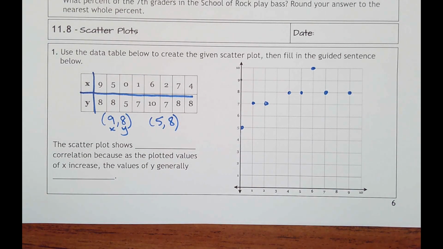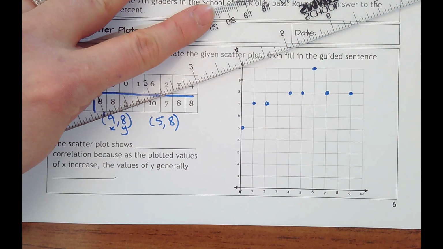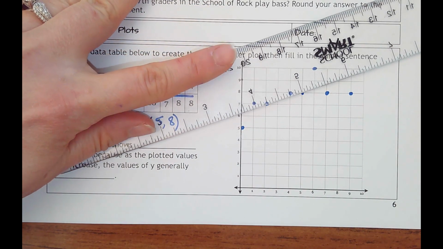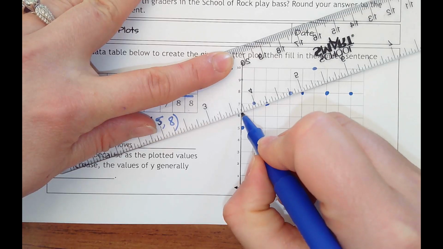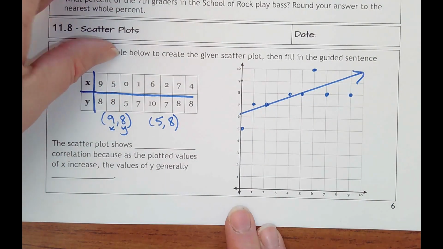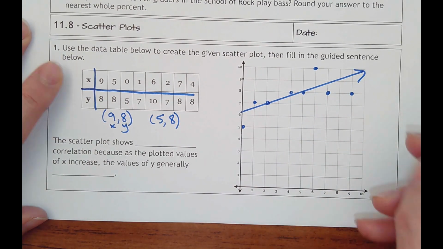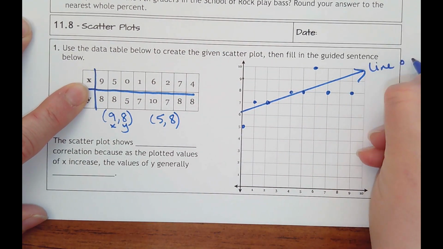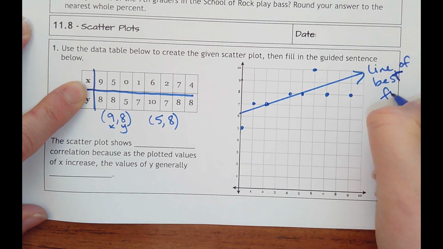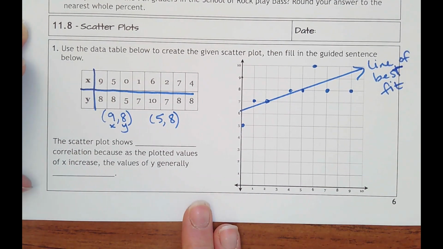Then what I want you to do is pretend that you're trying to draw a line through the middle of the points where you want the same amount of points above and below the line. Kind of just eye it and see where you think the trend of the points are going. Something like that would be good. And that's called a line of best fit. Line of best fit, because it's best fitting through the data.